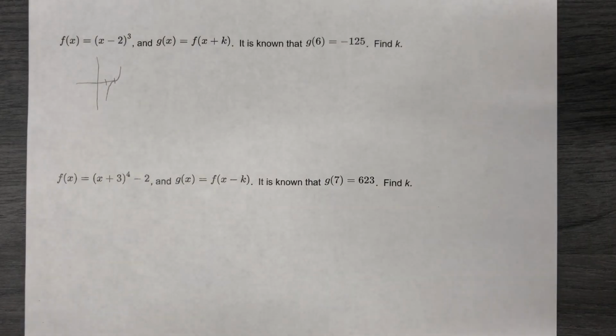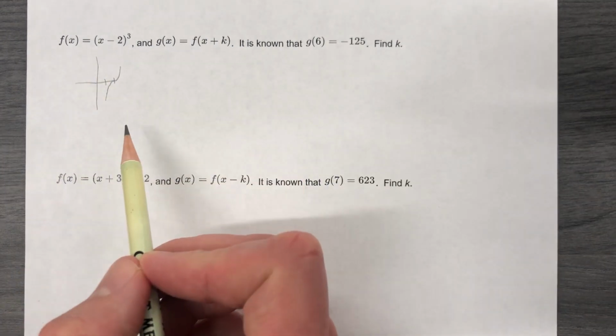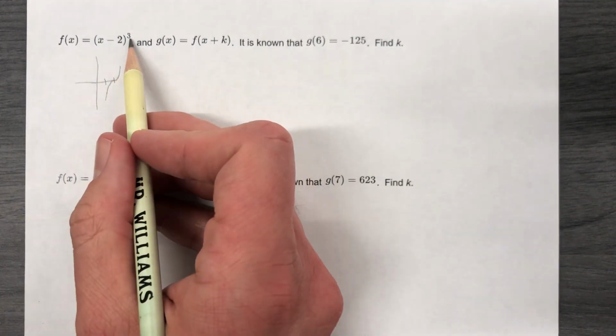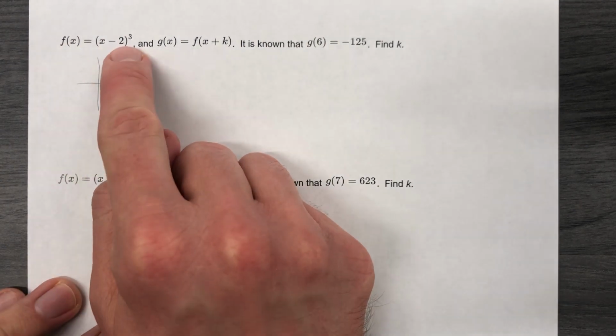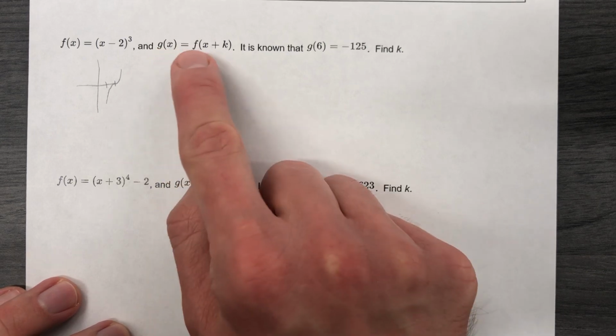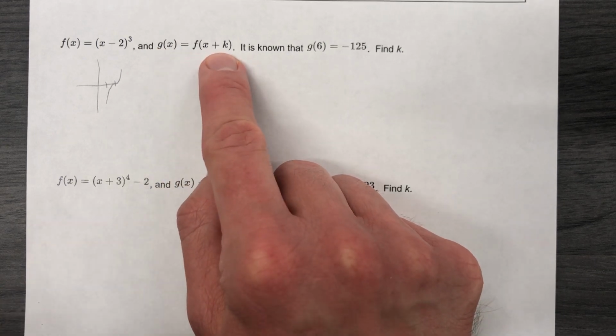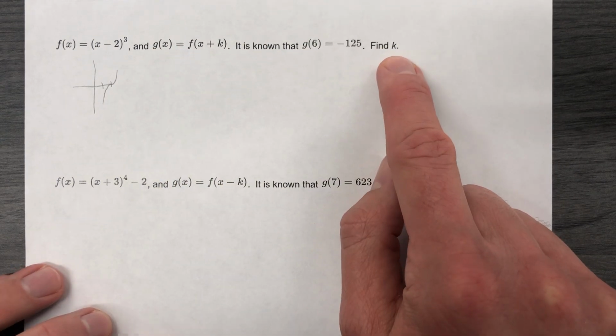But that's actually not the point. We know what it looks like just by looking at it. We know what a cubic function is. We know the shift that takes place. But that's not necessarily the point. Let's keep reading. They told us what f is, and they said g is f of x plus k. Well, what's k? That's what they want to know.